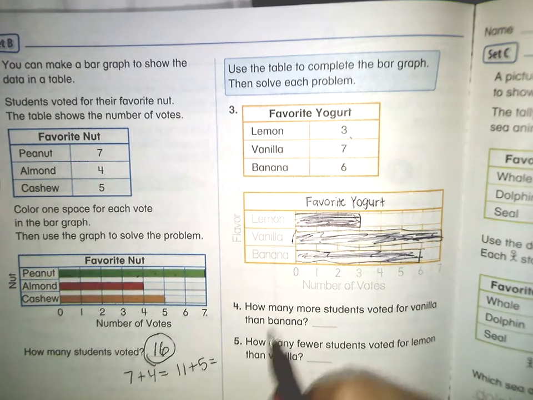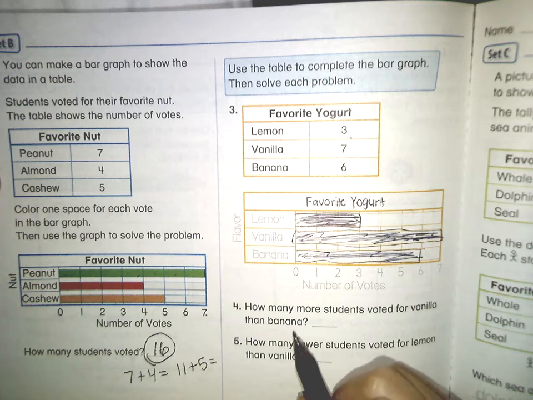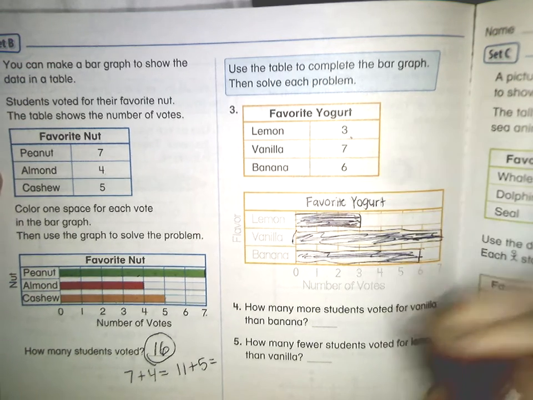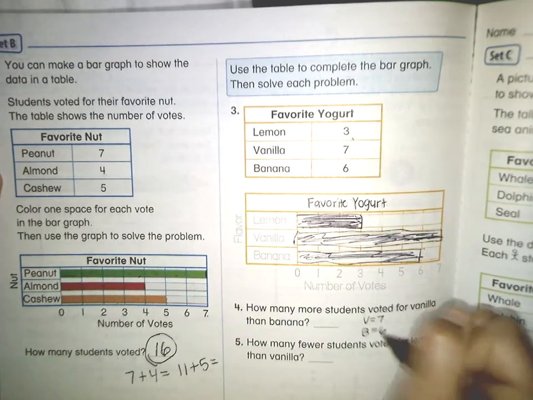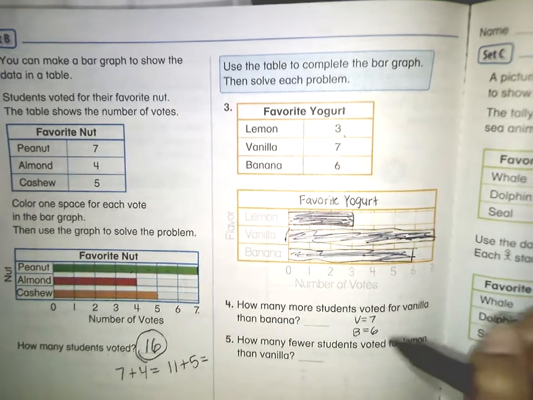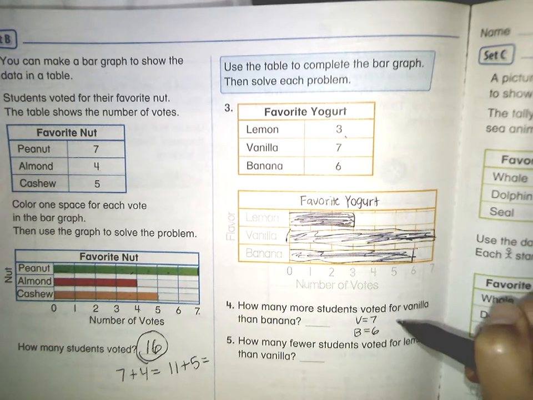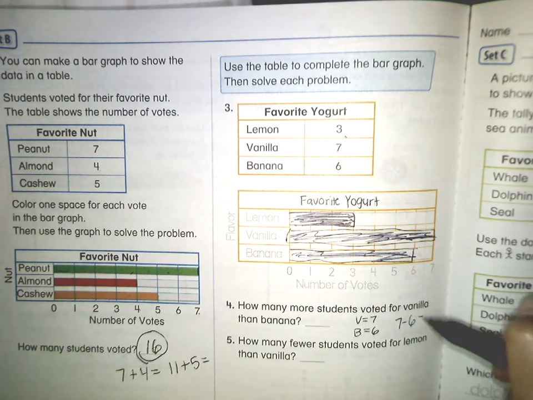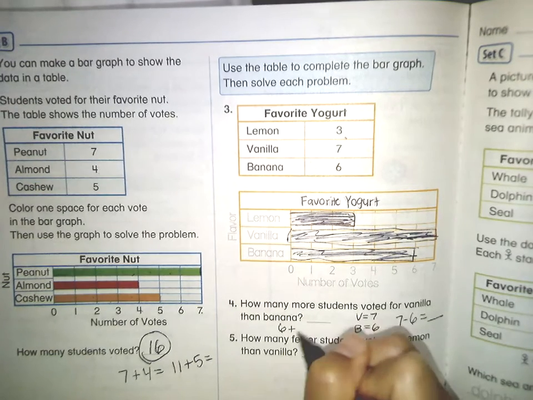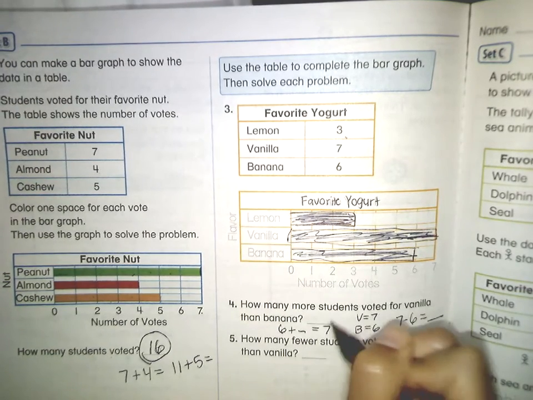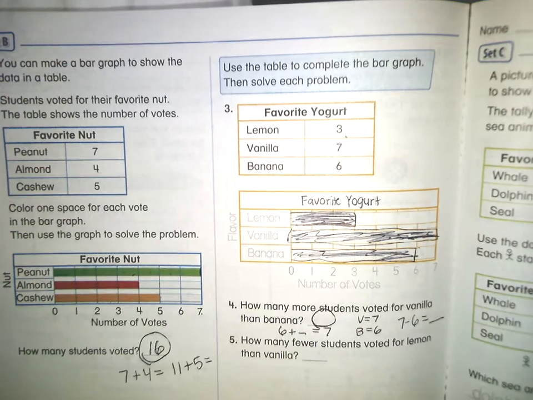Okay. How many more students voted for vanilla than banana? Well, we know 7 students voted for vanilla. Vanilla equals 7, and banana equals 6. How many more is 7 than 6? 7 minus 6 equals, or 6 plus blank equals 7. That will be your answer.